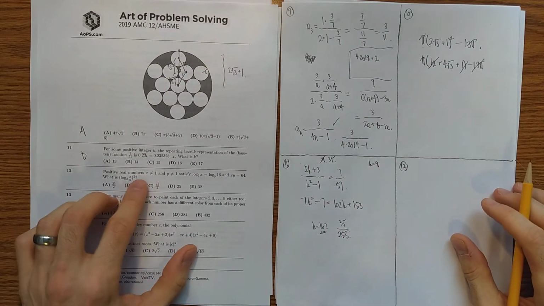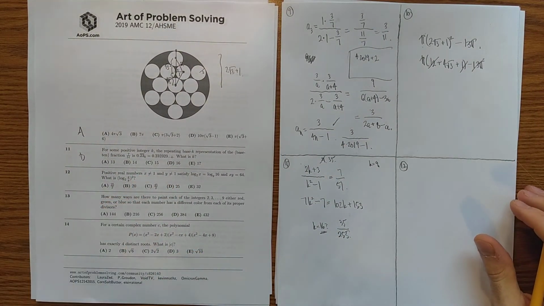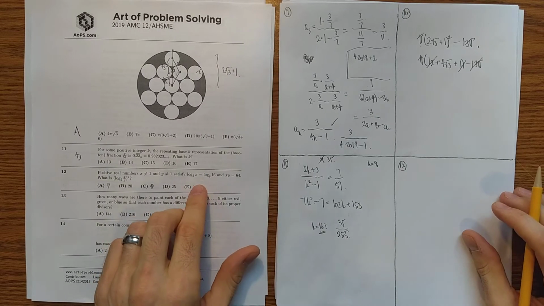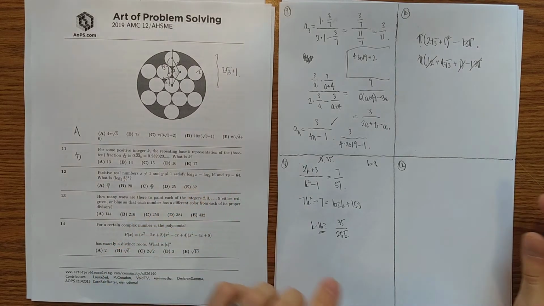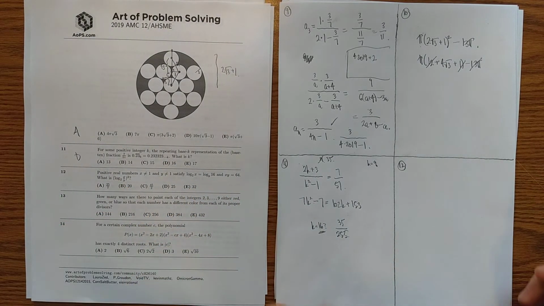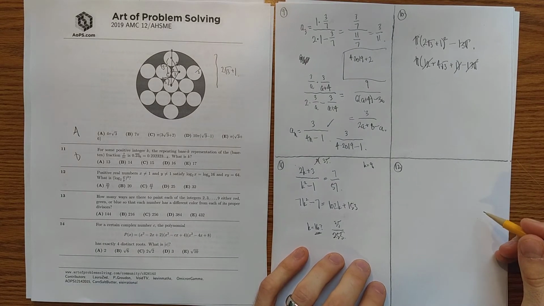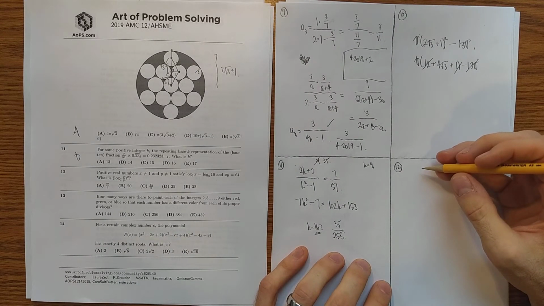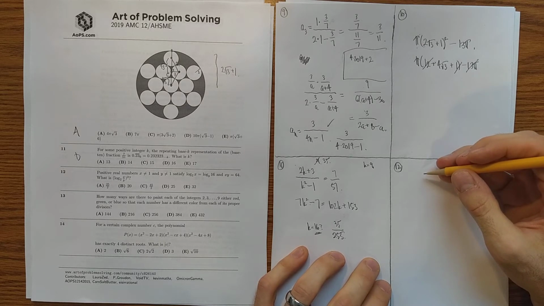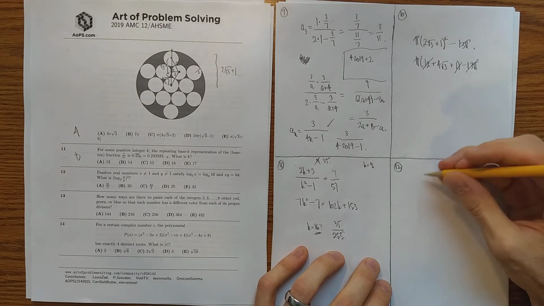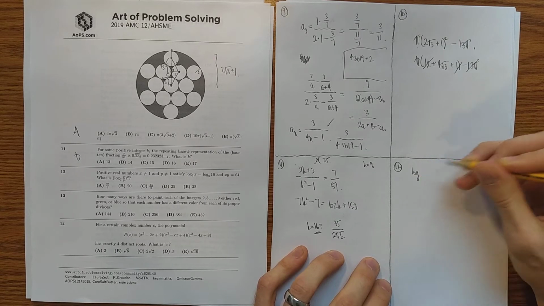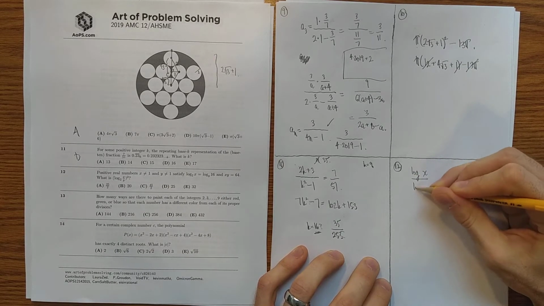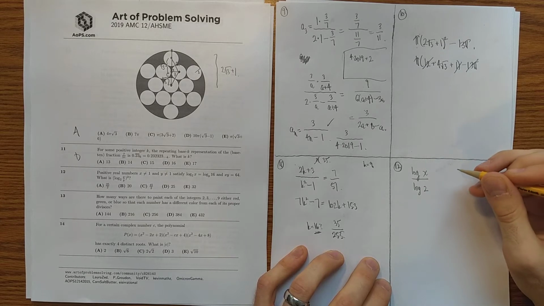12. Positive real numbers x not equal to 1 and y not equal to 1 satisfy log base 2 of x equals log base y of 16 and xy equals 64. What is log base 2 of this fraction squared? Okay, so let me rewrite this as log of x over log of 2.